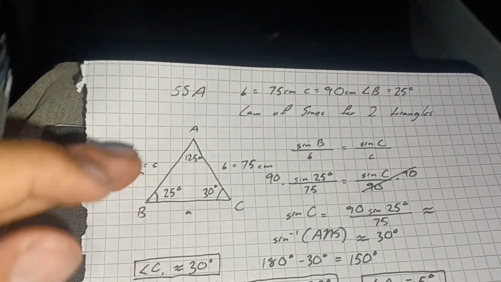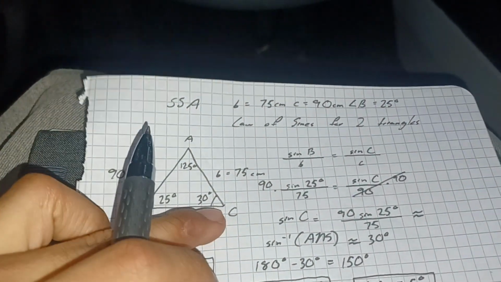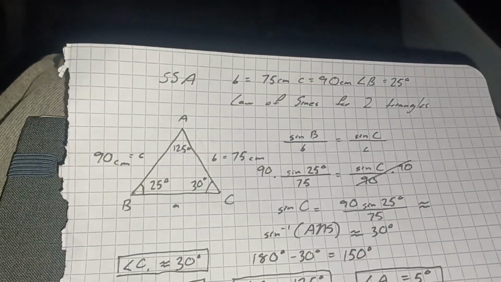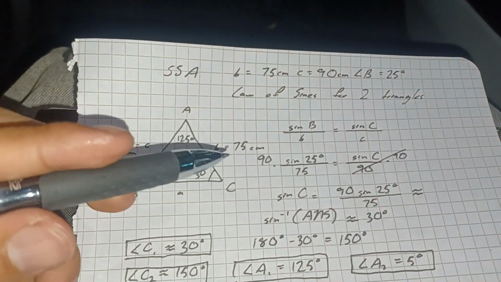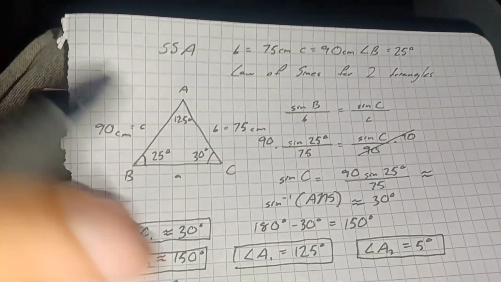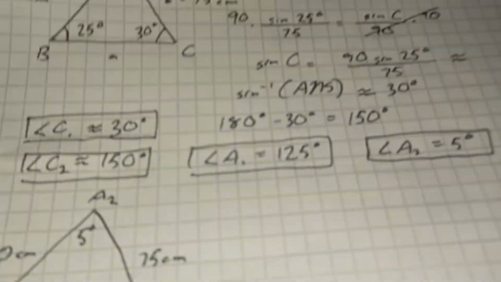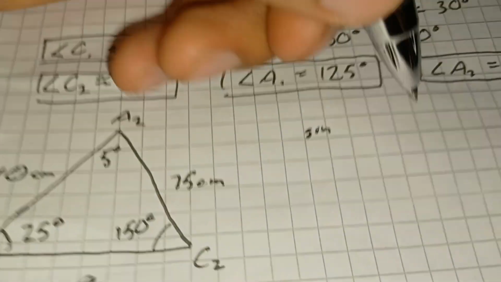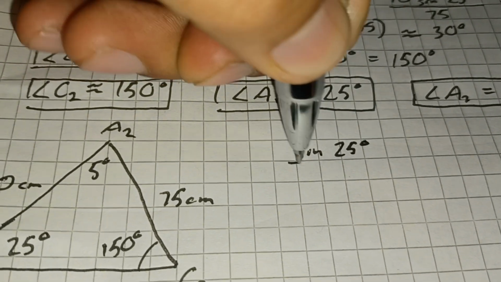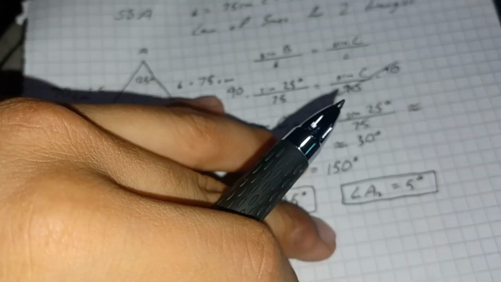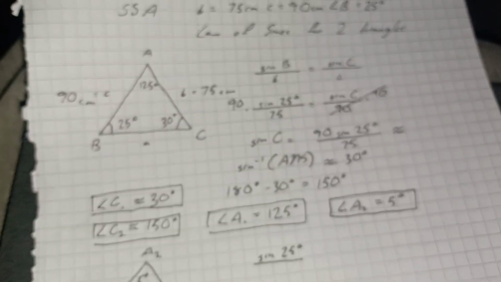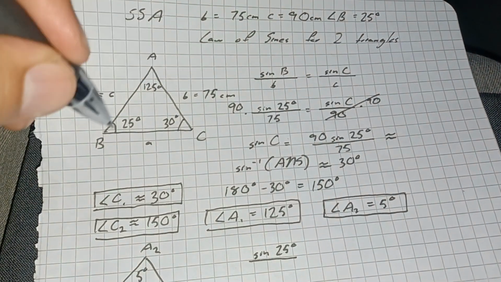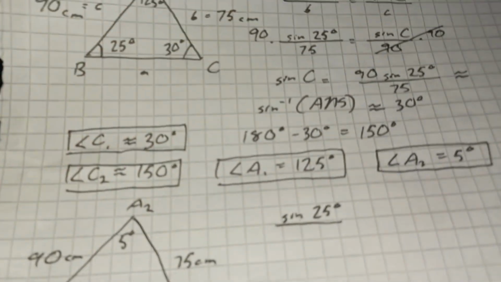All right. Let's avoid using C, because those 30 degrees values are approximations we calculated. Let's just use the stuff that's already given to us, that's already true. So angle B, sine of B. Sine of B, if you remember, is angle B is 25 degrees, over the little b. We're doing this for the first triangle, by the way, and then we'll do it for the second one. So B and little b is 75 centimeters.